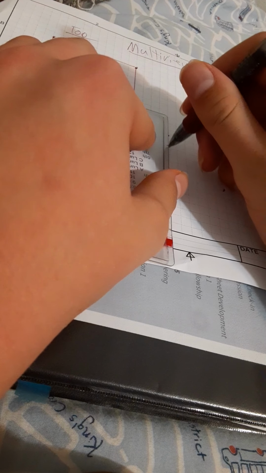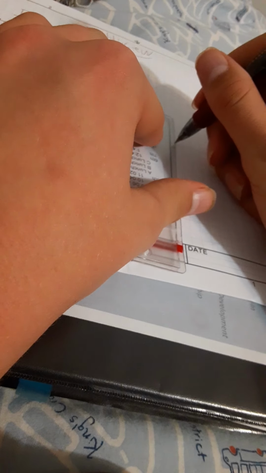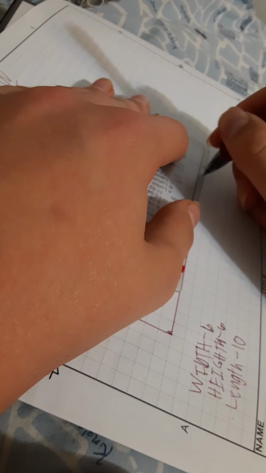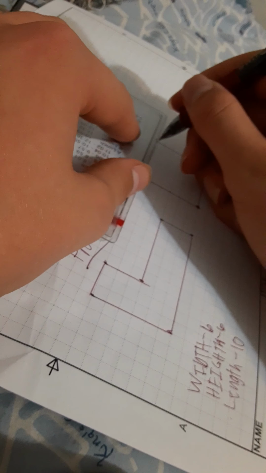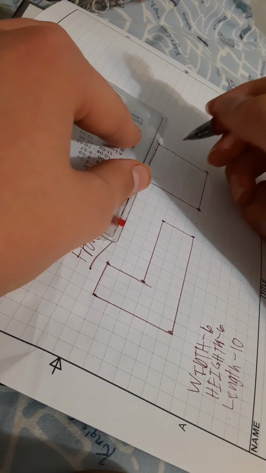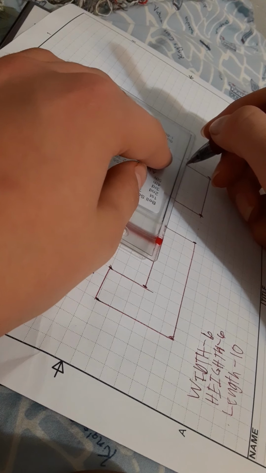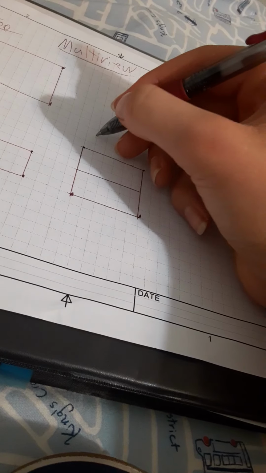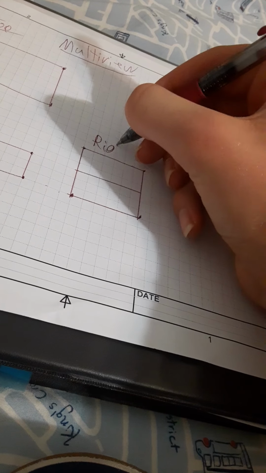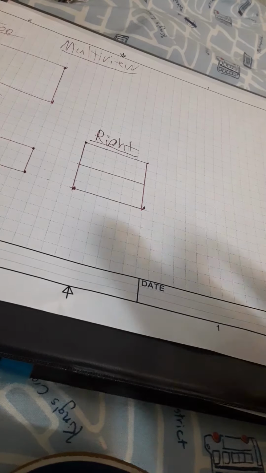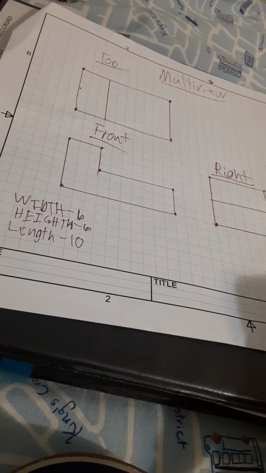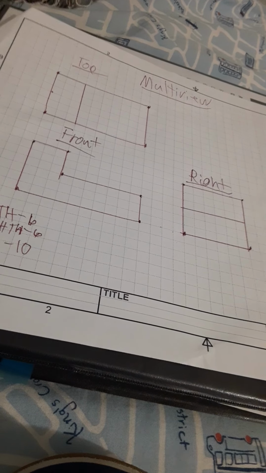Now you're just going to draw your lines. Alright, and you're going to go down 3 for the view that we did. And there you go. This is the side from the right. And there's multi-views. Hope this video helped you, and see you next time.